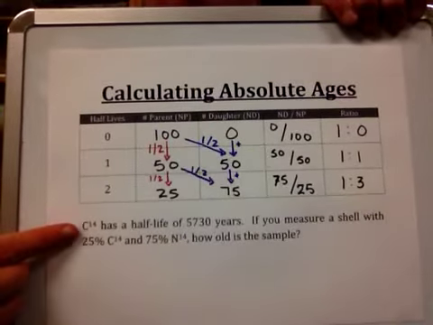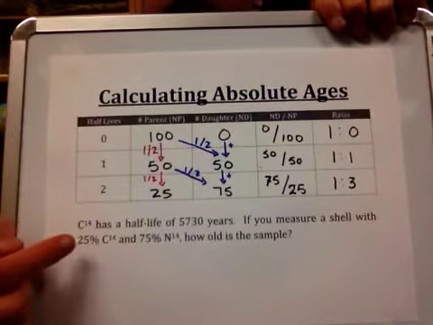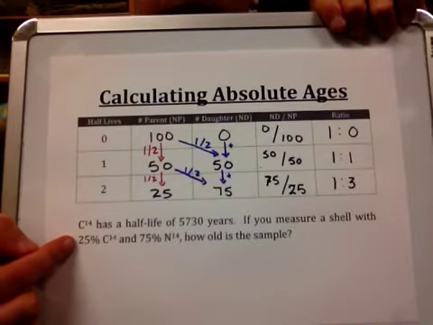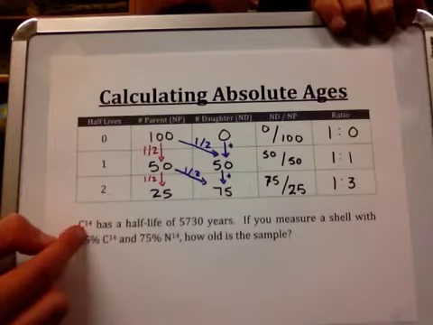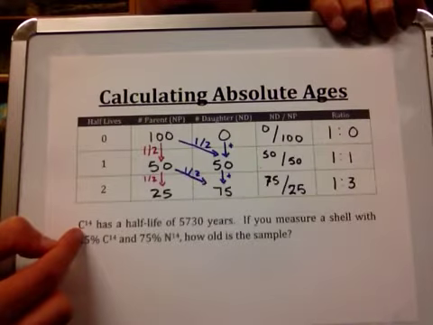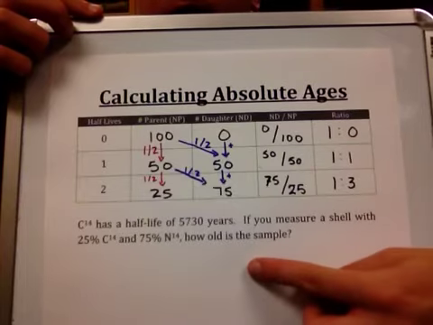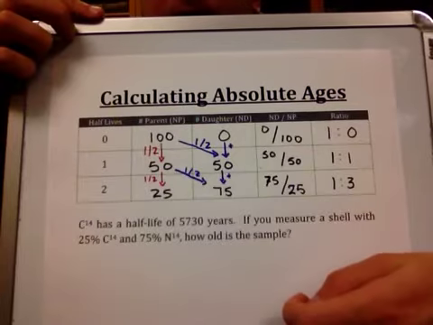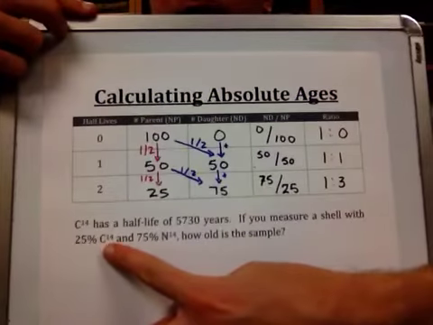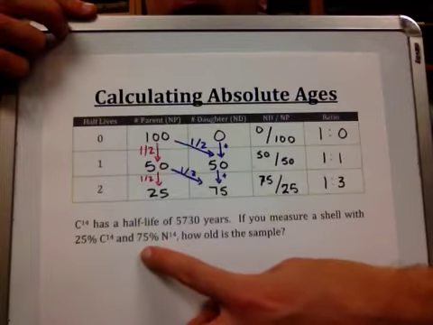Let's do a sample problem of how we could calculate an absolute age. Carbon-14 has a half-life of 5,730 years. That tells you, because this element has a half-life, it is the parent. It is what is going to decay into something else. If you measure a shell with 25% carbon-14 and 75% nitrogen-14, how old is the sample? Again, we know carbon-14 is the parent because it's what has a half-life. That means nitrogen-14 is the daughter.